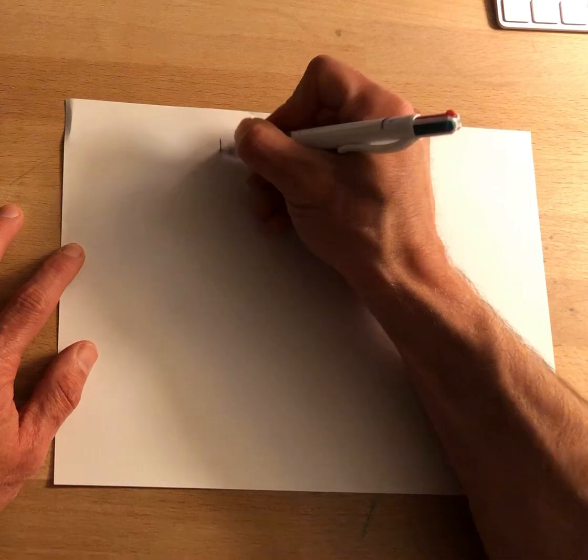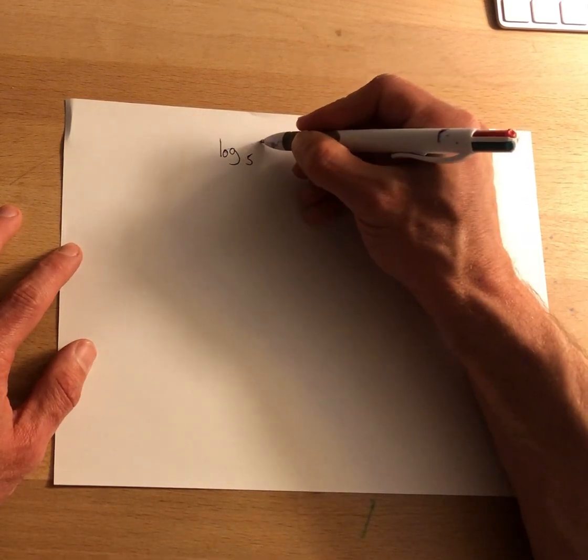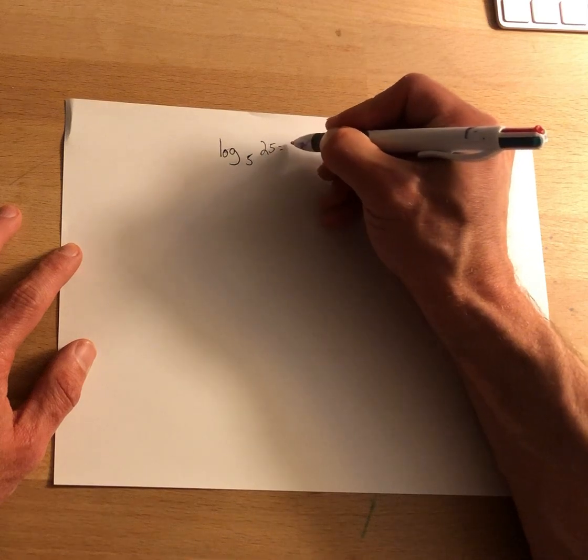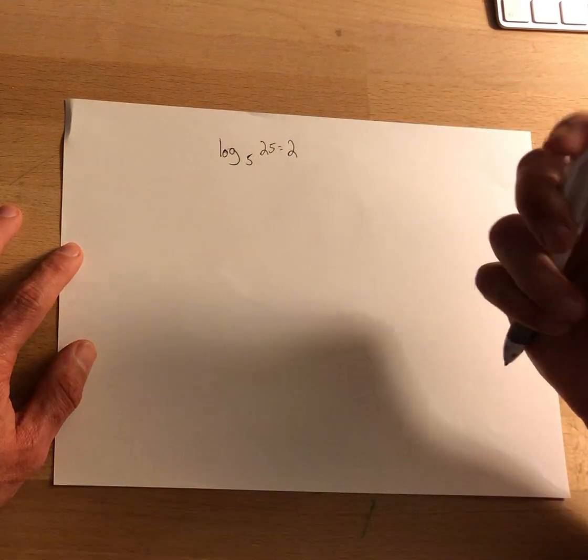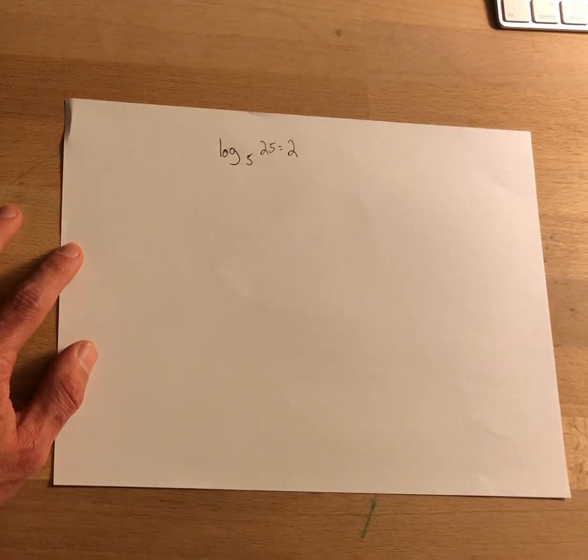All right, so I want to go over some very simple properties of logs and how they apply to solving log equations. So remember, whenever you have a log, the only way that you can get rid of a log is if you change it to the exponential form. That's the only way you can get rid of a log.